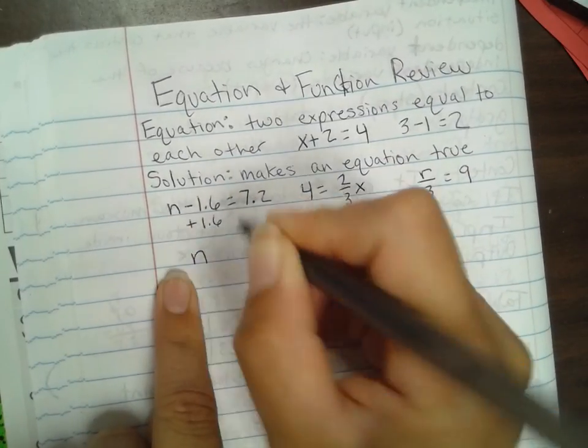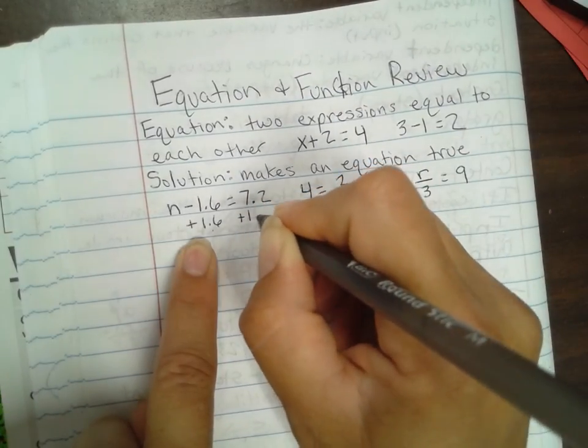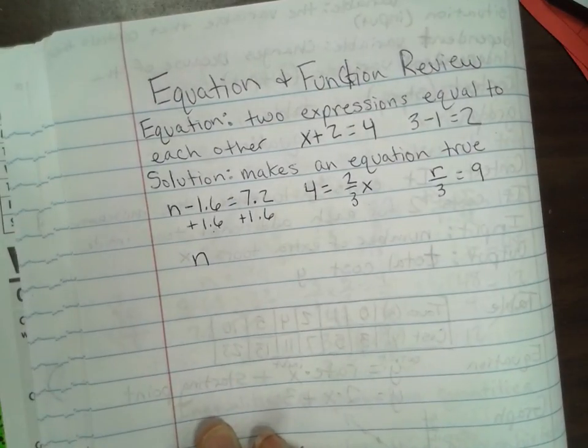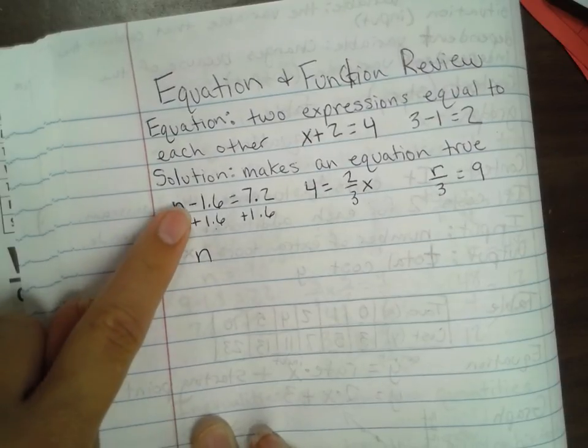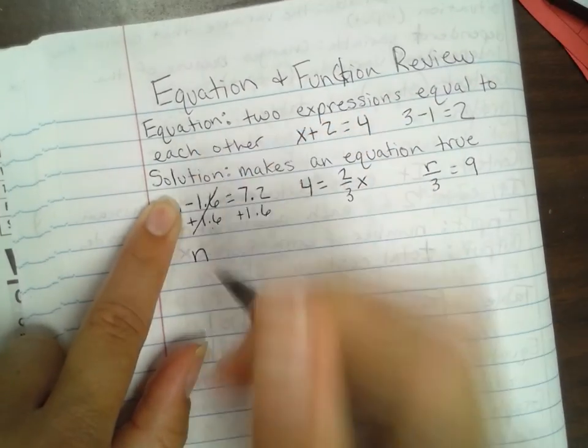So what was n before we minused? Well, we have to add the 1.6 back. That means we have to add 1.6 back to the number on the other side of the equation as well. It's an equation, so it has to stay balanced. When I add 1.6 back from minusing 1.6, it's like it never happened.